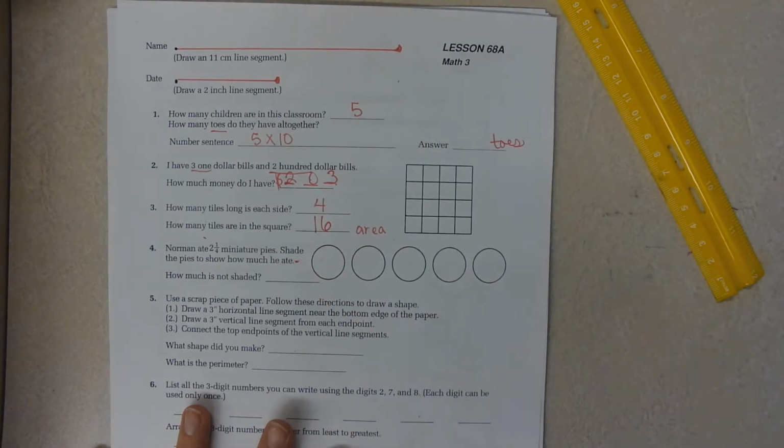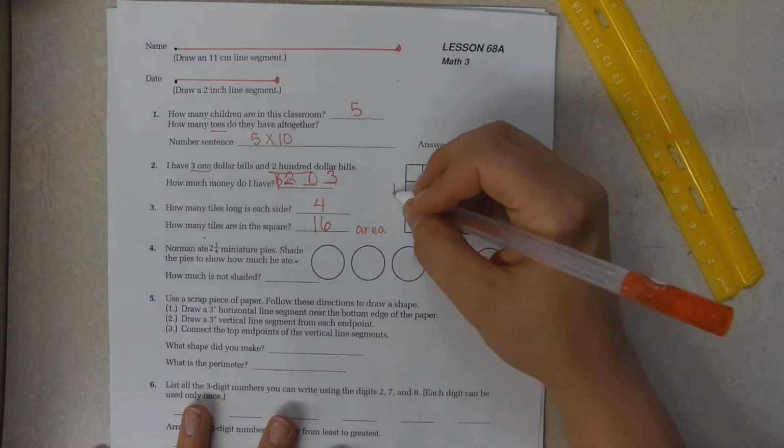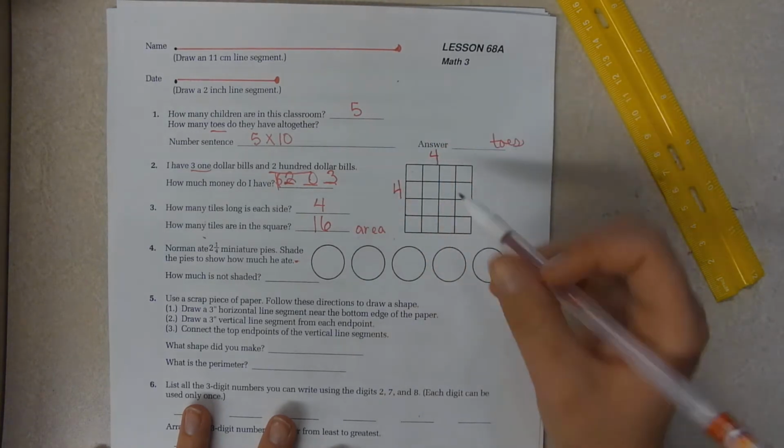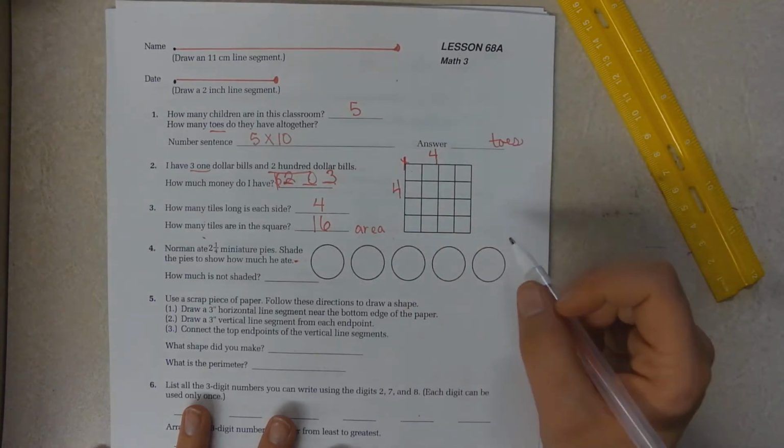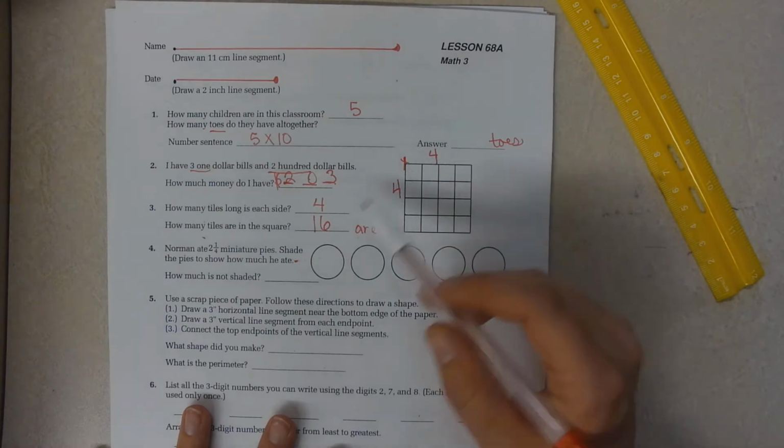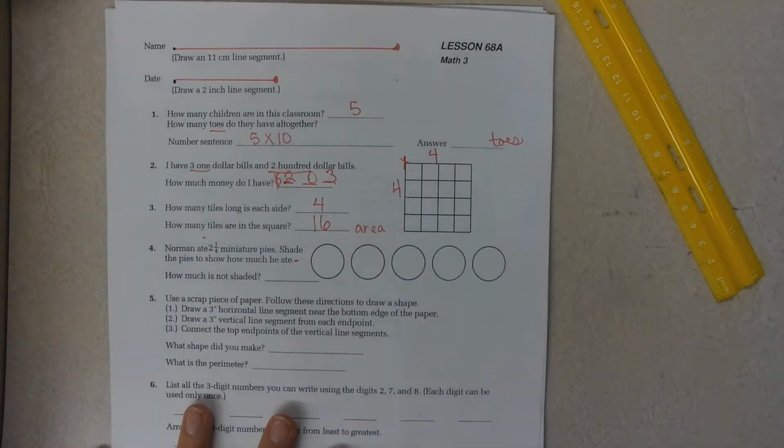But there's an easier way. It's taking your length times your width. So you do 4 times 4. 4 times 4 is 16.